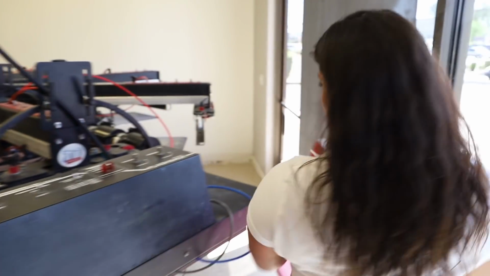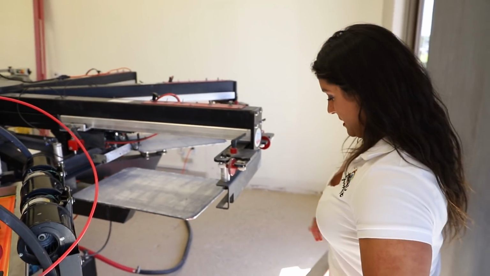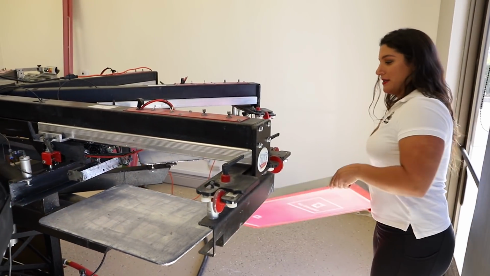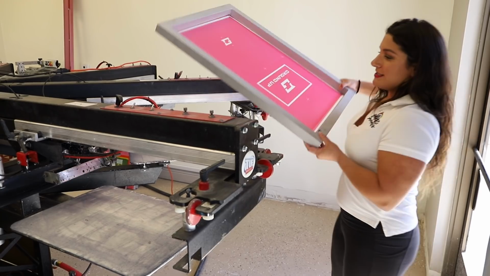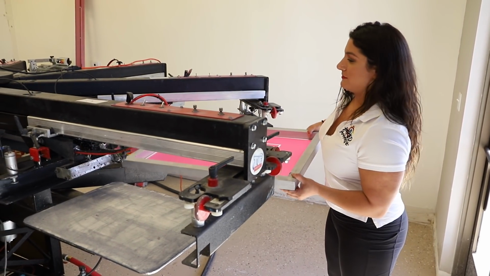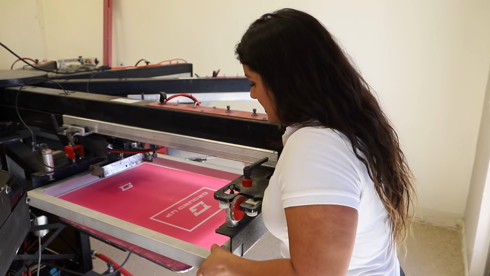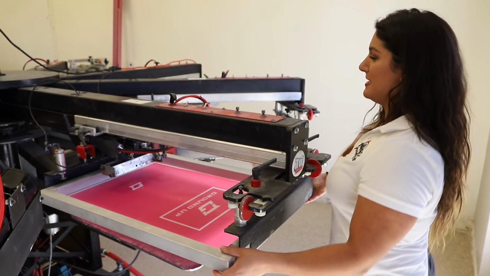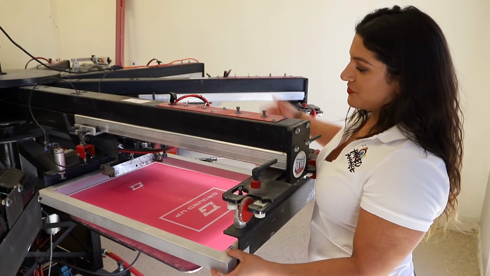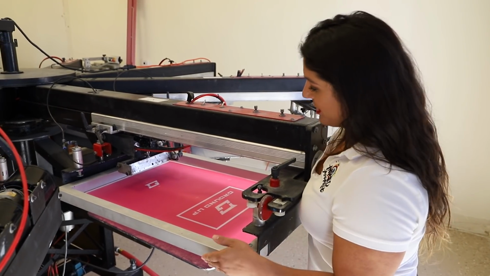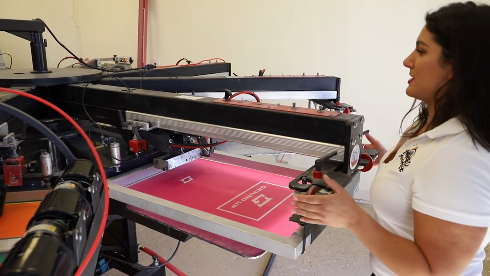All right. So we do have a job set up here, but just for the sake of showing you, I'm gonna show you how to load a screen up in this thing. It's a little tricky, but it's pretty quick. All you do is just slide it in here. You wanna make sure you get it as centered as possible. The first screen is gonna be the easiest to do. It's lining up the colors after it, that's the tricky part. You gotta register it and make sure all your colors line up, or it's gonna look like a mess.